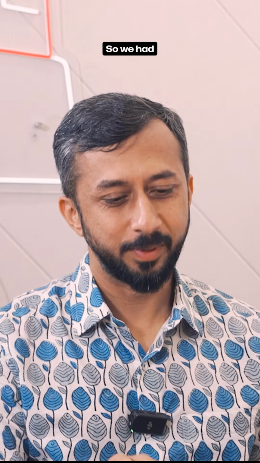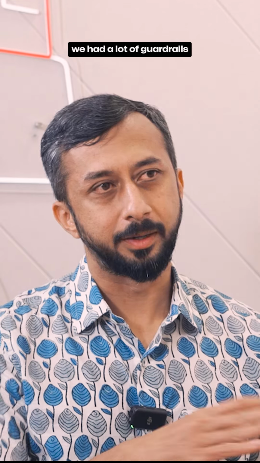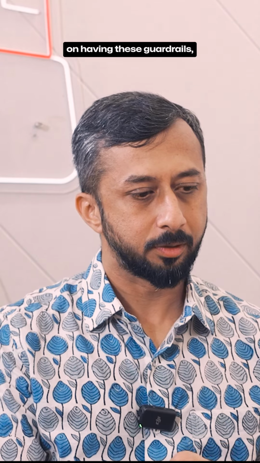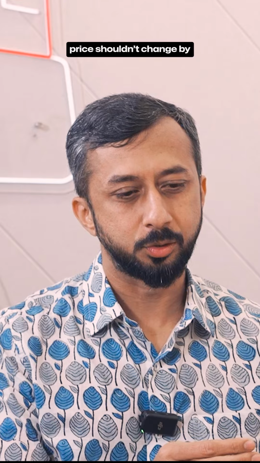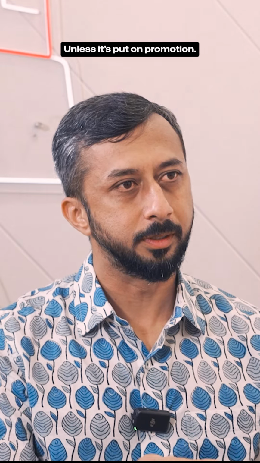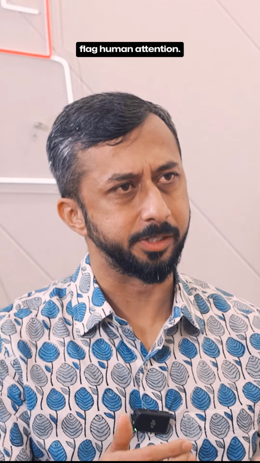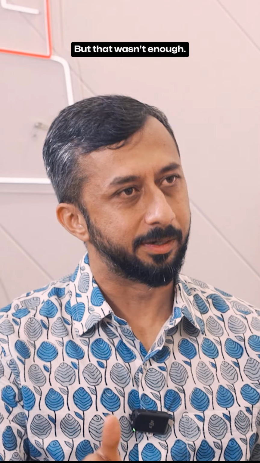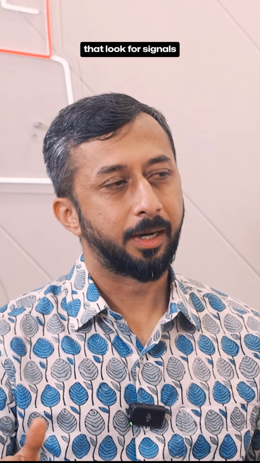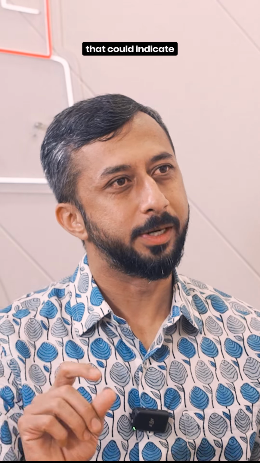That's an interesting question. So we had a lot of guardrails throughout the system, but we had to get very creative about catching these errors. We insisted on having these guardrails. A price shouldn't change by more than 10 or 15% unless it's put on promotion. Some other checks like these deterministic checks that would flag human attention, right? But that wasn't enough. What we needed to do was build a set of audit systems around the price that look for signals that could indicate a price error.